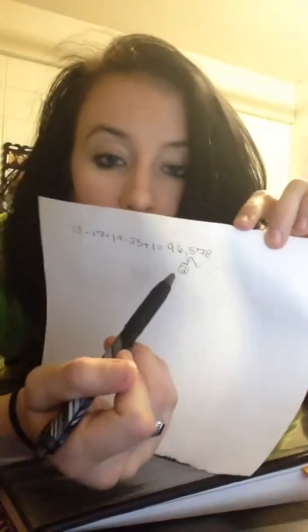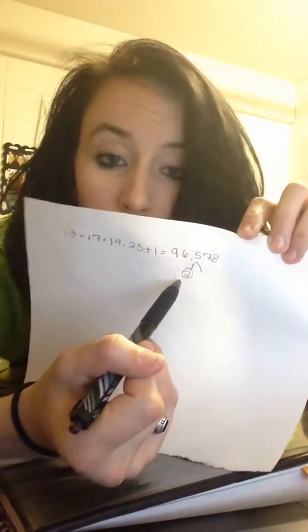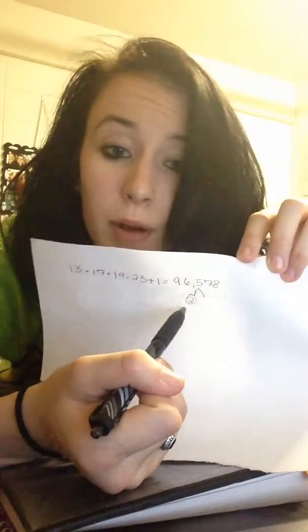Okay, so we divide 96,578 by 2. As I start my factor tree, I put this sign right here, and I know it can be divided by 2, but I also know 2 is a prime number, so I circle it to make sure that I have all of my prime numbers. 96,578 divided by 2 is 48,289. I've already done this on my calculator.